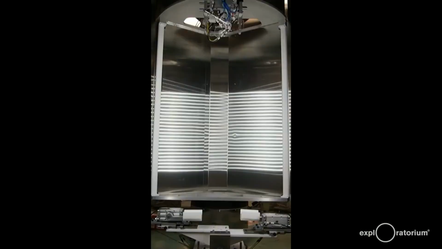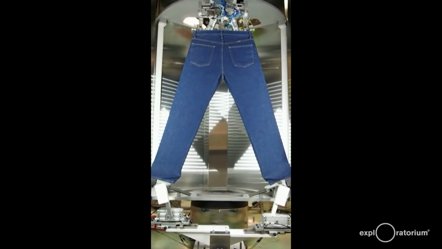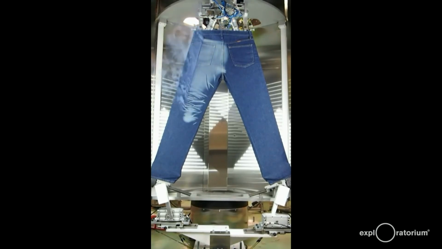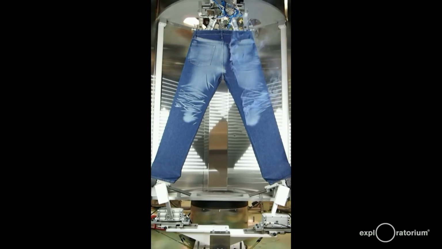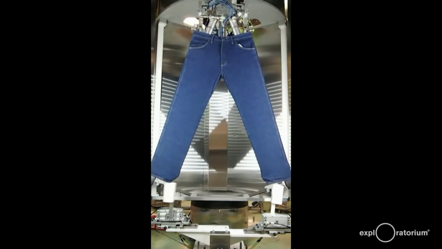Another application, which I think is kind of, well, almost silly, is if you are interested in buying distressed denim, here is a tool that the industry can use to distress your denim without actually having to have somebody distress them. Here, the laser is scanning back and forth across this and writing a pattern of distress on this pair of jeans.